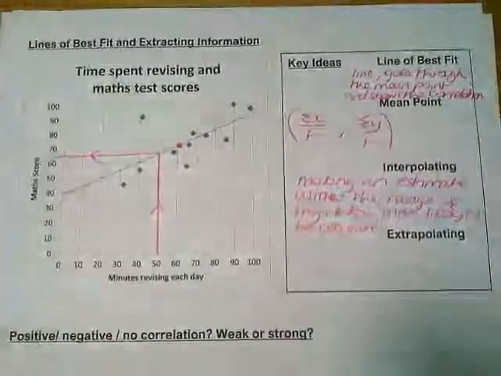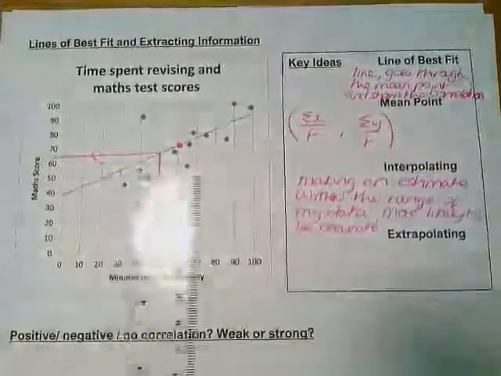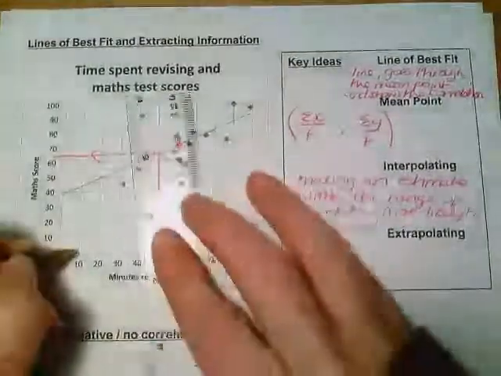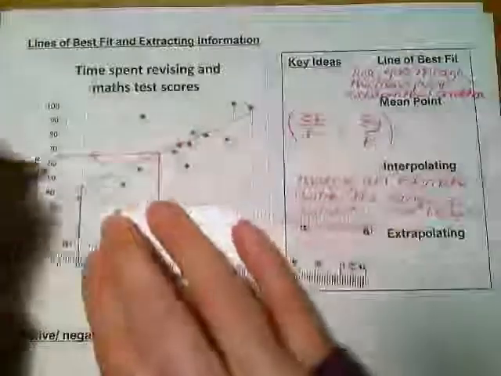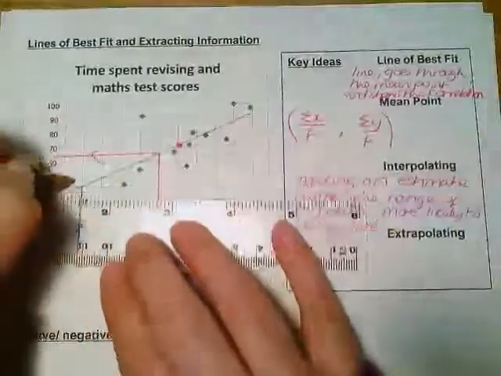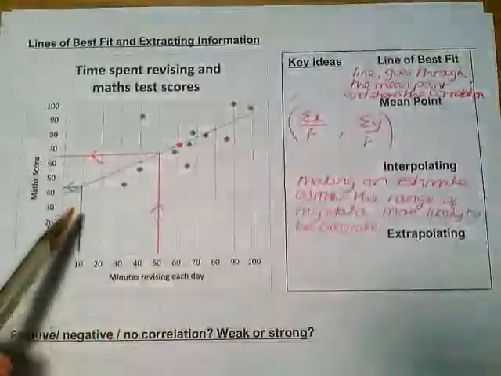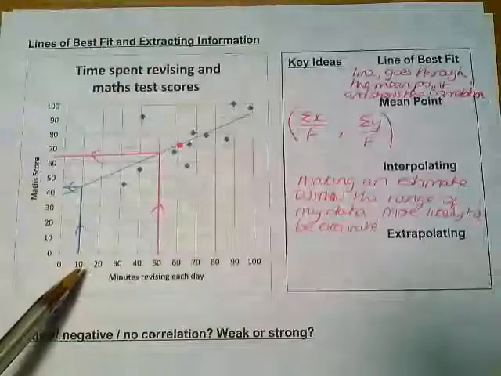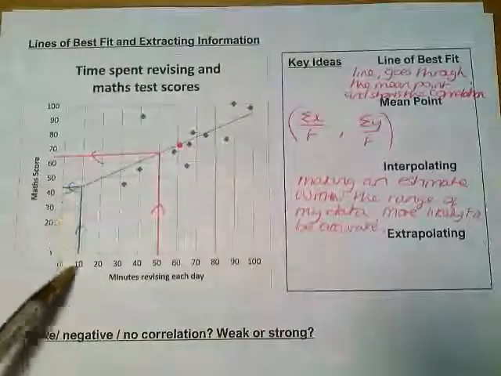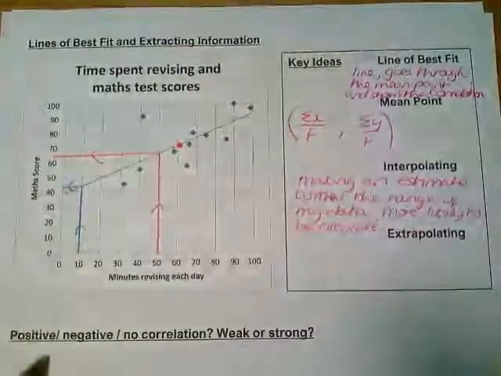Now, what if I said people who spend 10 minutes revising a day, what do we reckon they're going to get? We reckon they're going to get 44. Well, you're perfectly able to make this estimate, and you might be asked in exam questions actually to make an estimate like that. That's perfectly okay, and you can say, yeah, let's say 44.